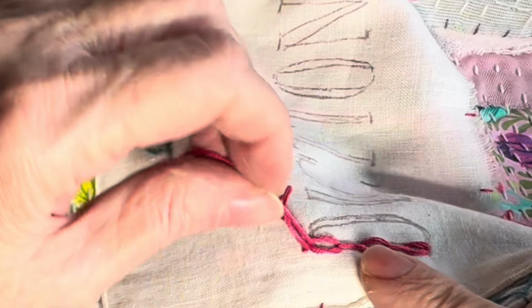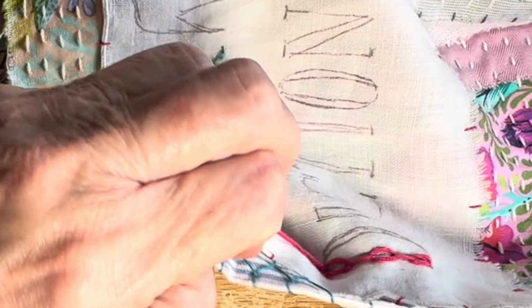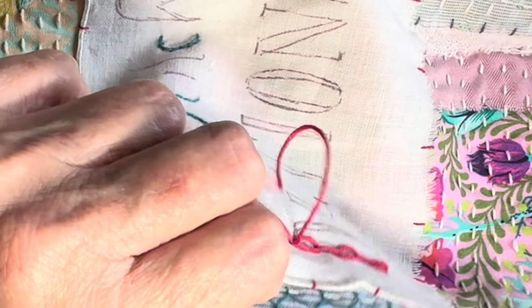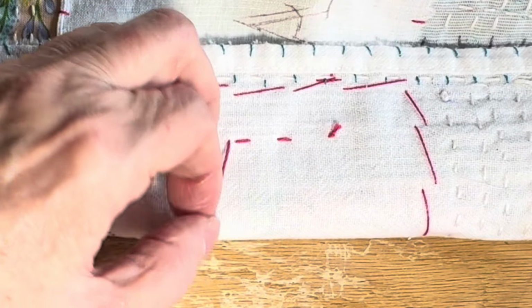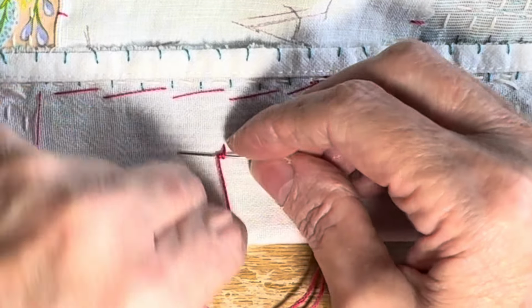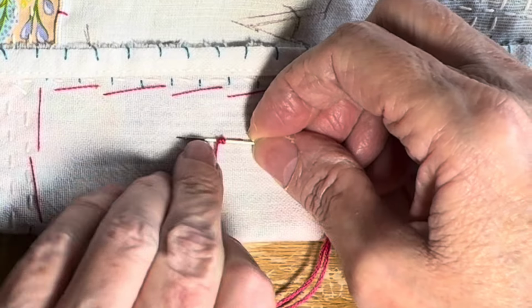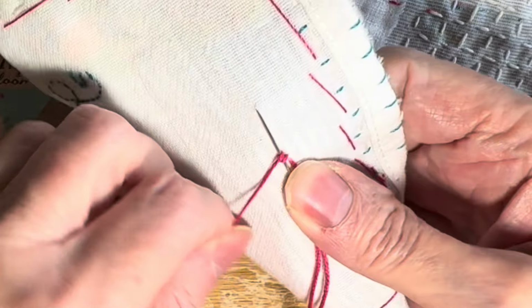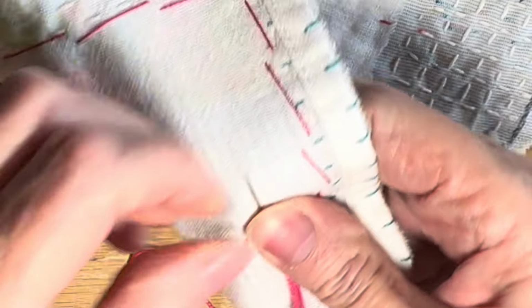Now sometimes, and I'm not going to do any more than that on this letter today because I have something else I want to do. I want to show you how sometimes when I end off, I just wrap the thread around the needle and hold it up in the air so I can do this.